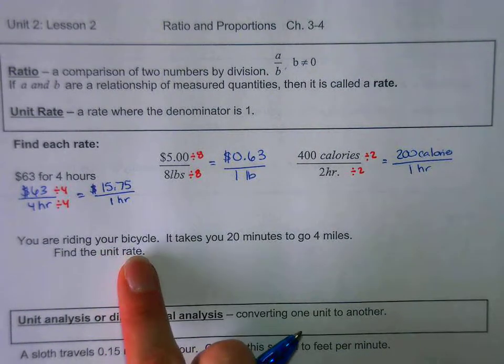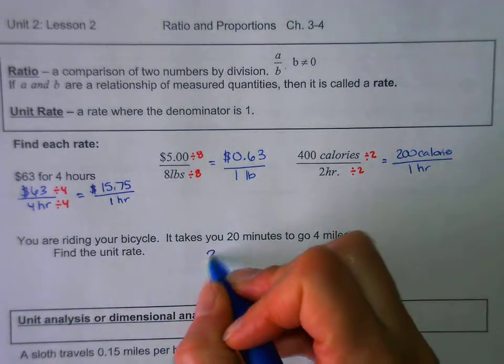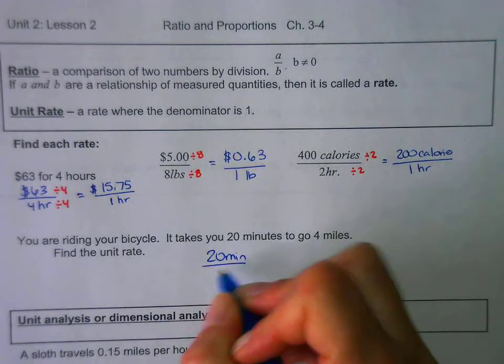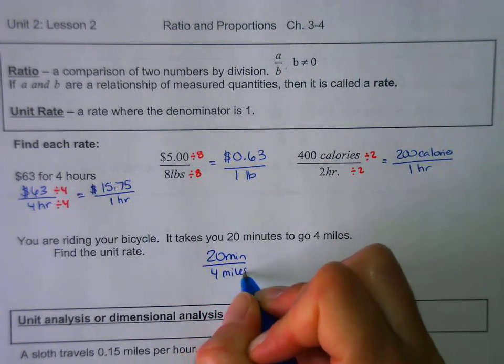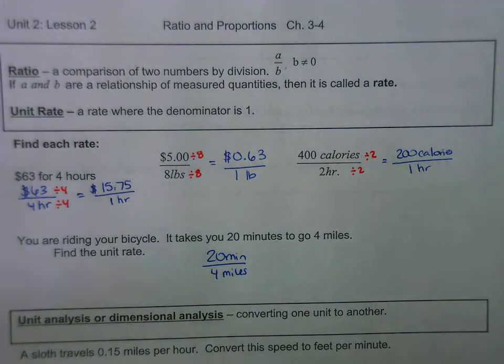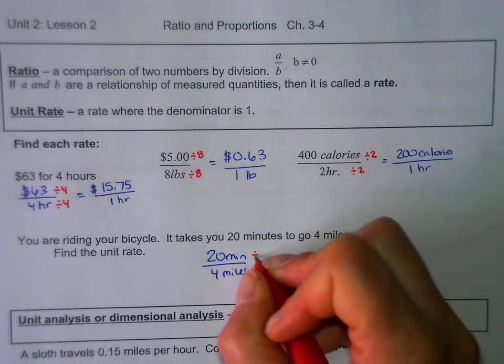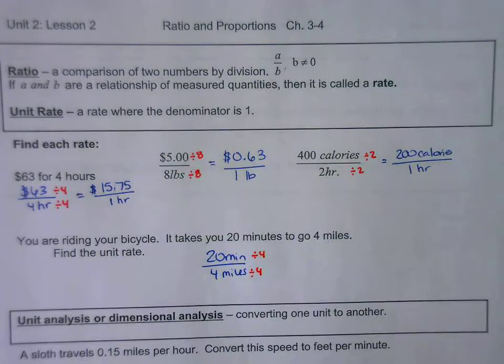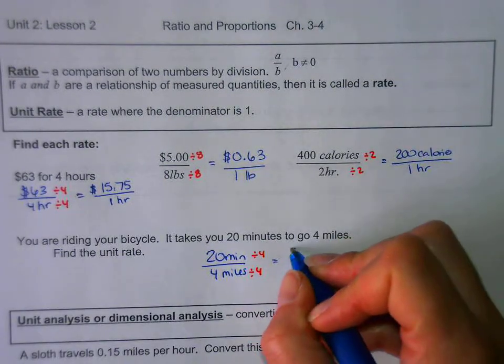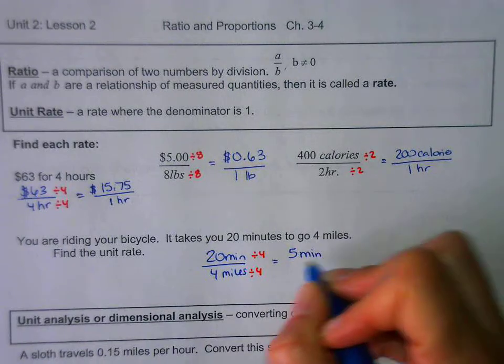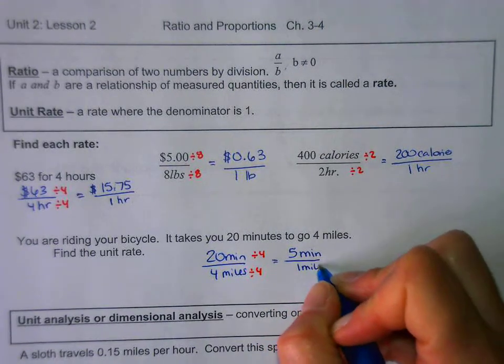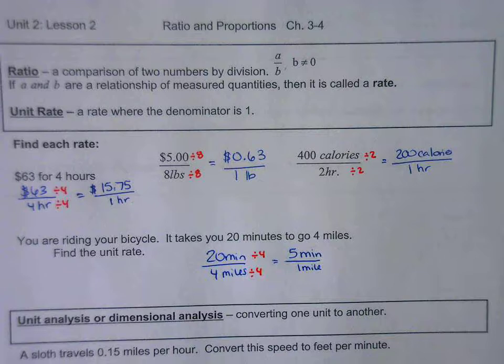So if we're riding a bicycle and it takes us 20 minutes to go 4 miles, I want to find the unit rate. How long does it take me to go just 1 mile? So I take my 4 miles and divide by 4. Same with my numerator. 20 divided by 4 is 5, so 5 minutes for 1 mile. So in 1 mile, it takes me 5 minutes to ride my bike.